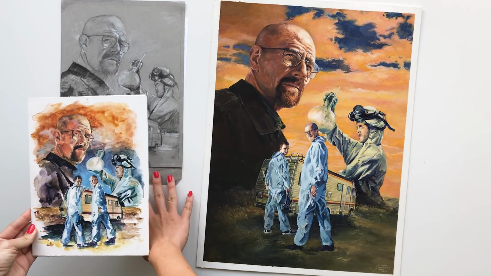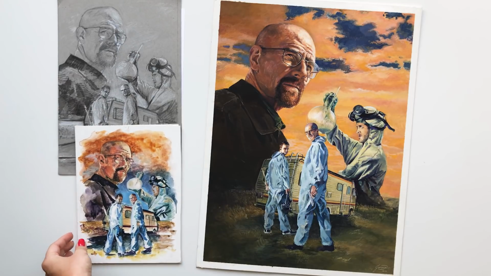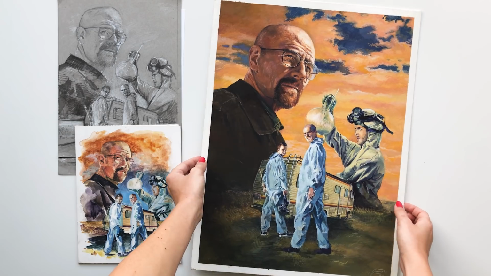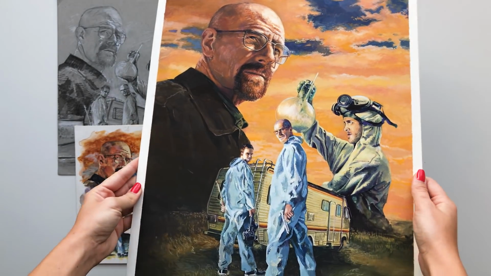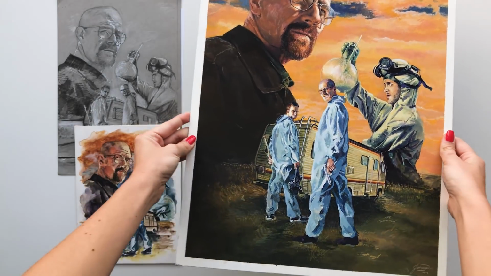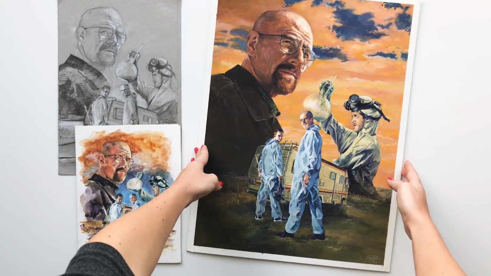The final painting on the right is about 16 by 20 inches, so it's pretty large. And after making this, I was super proud of this. In art school, it was one of my first biggest illustrations that I've done. And here I am sharing the behind the scenes process with you guys.